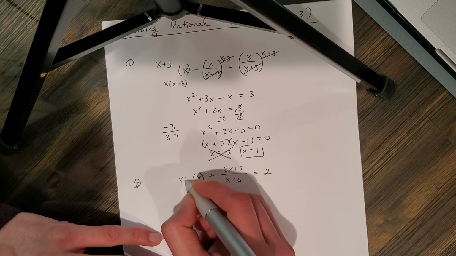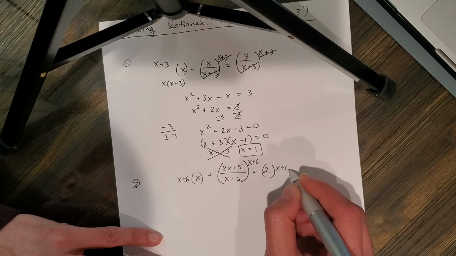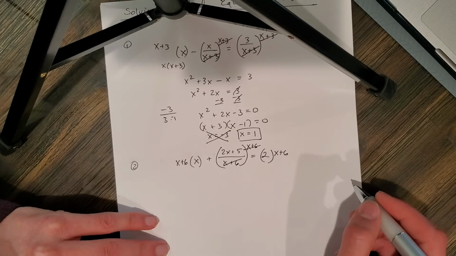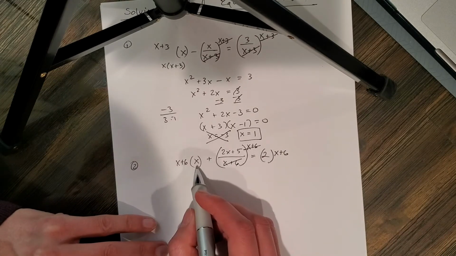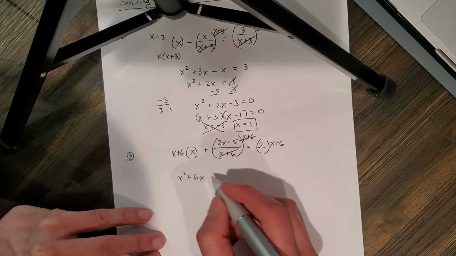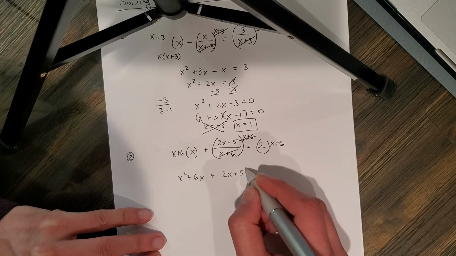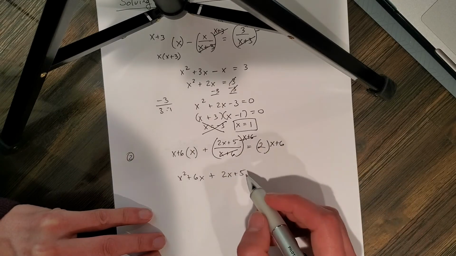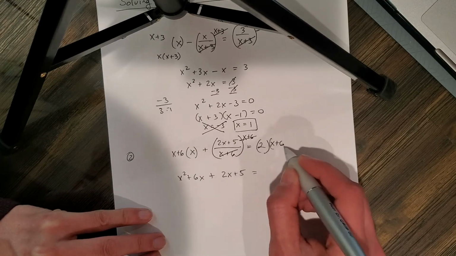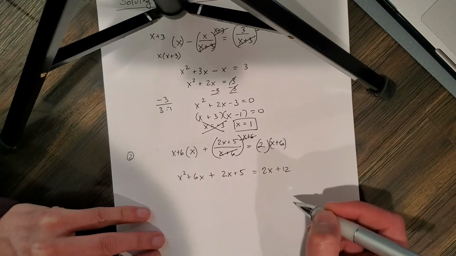So x plus 6, x plus 6, and then over here again, x plus 6. Notice here, these cancel out, the x plus 6's. And then everywhere else I have to distribute, right? So x times x is x squared plus 6x, right? Plus, now notice here I have 2x plus 5. The x plus 6 is canceled, so I am left with just 2x plus 5 equals, now right here distribute. 2 times x is 2x, and 2 times 6 is 12.